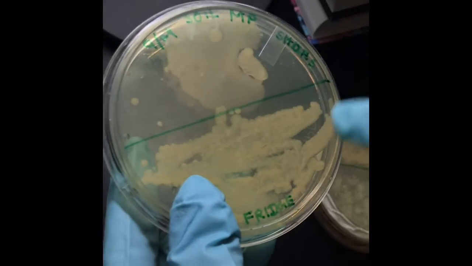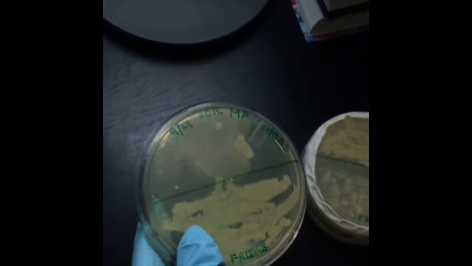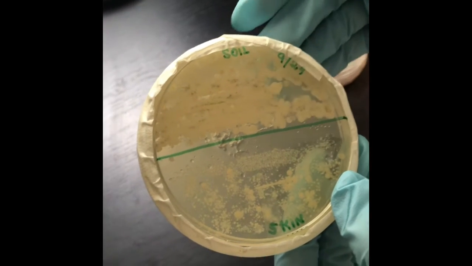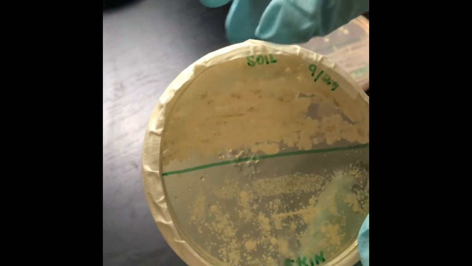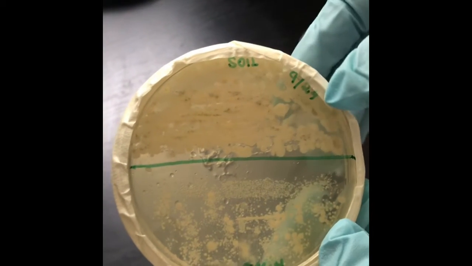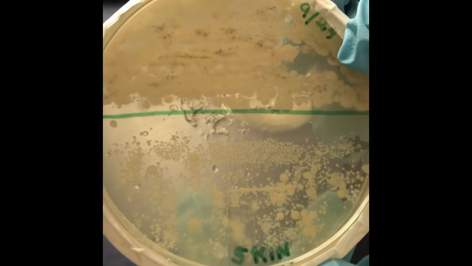But this is the growth of a swab, one from the fridge and one from the shoes, on a TSA plate. This is another TSA plate, and the swab was taken from the soil. You can see this portion, and this part, the swab was taken from my skin.